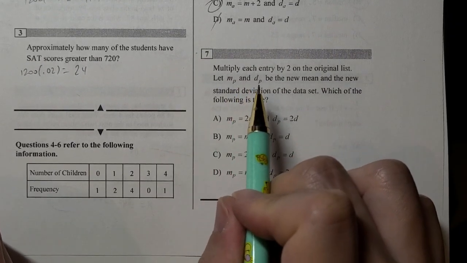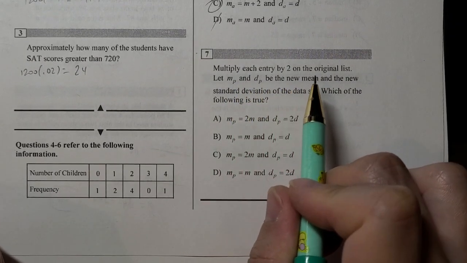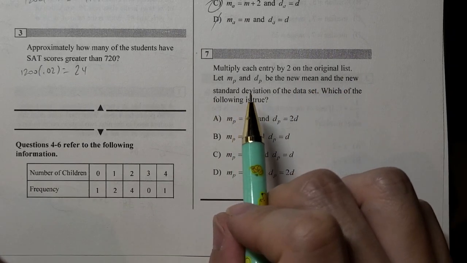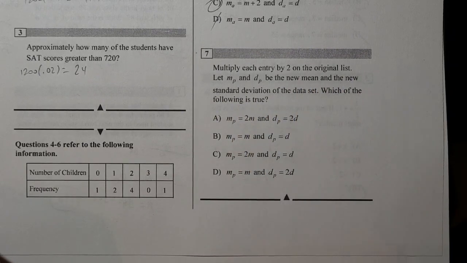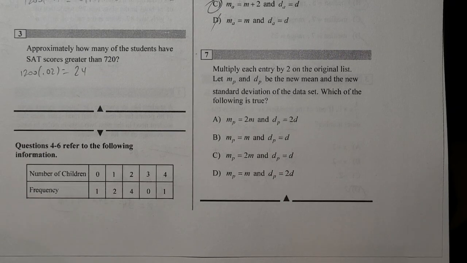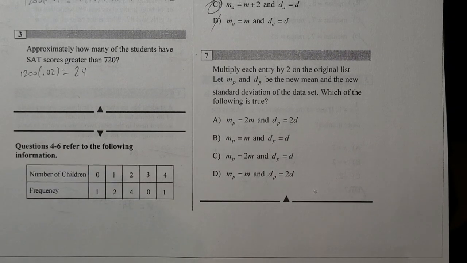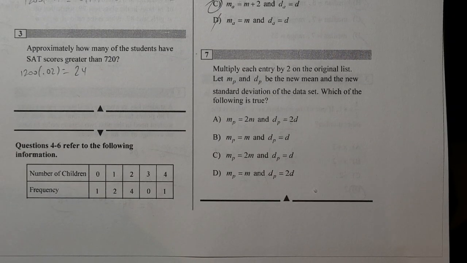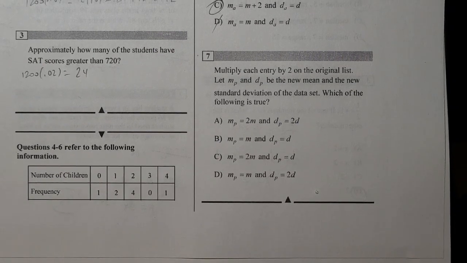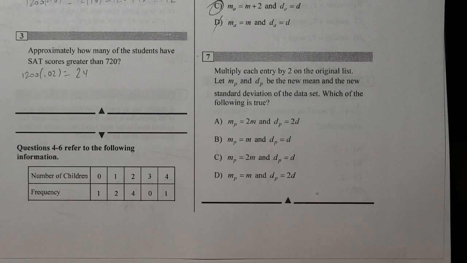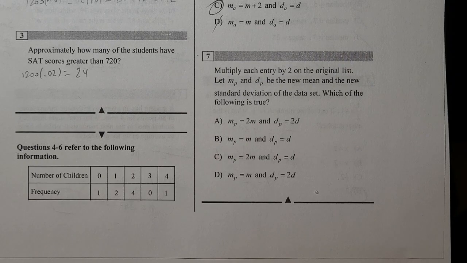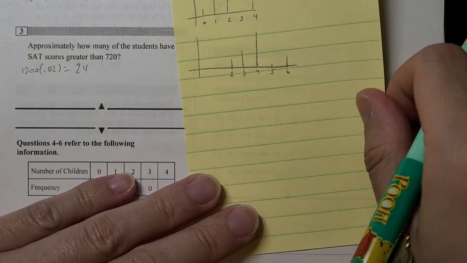Okay, now this is a little different. Multiply each entry by 2 on the original list. Okay, so how do the mean and standard deviation change in this case? So go ahead and think about it first on your own, and then come back here to see how I thought through it. So let's illustrate once more.